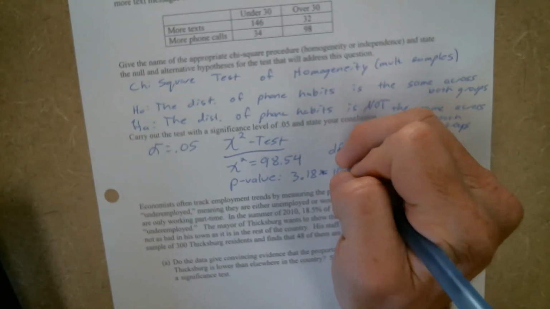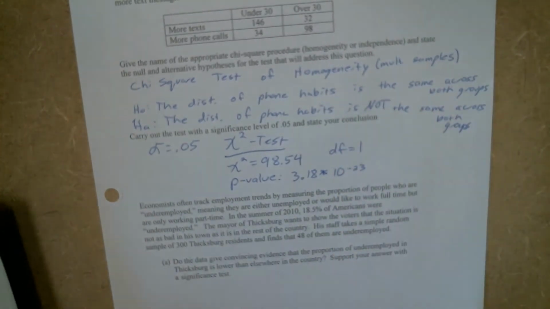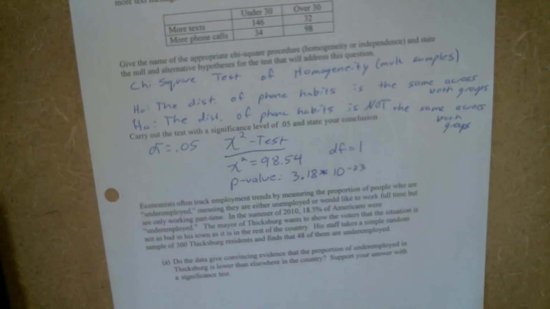And then the degrees of freedom are 1 there. It's the number of columns minus 1 times the number of rows minus 1. So in this case, 2 minus 1 times 2 minus 1, which gives us 1.